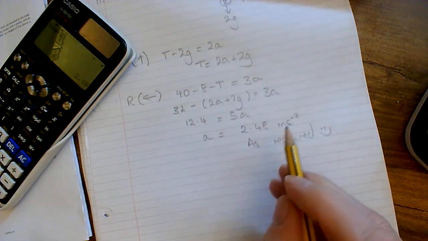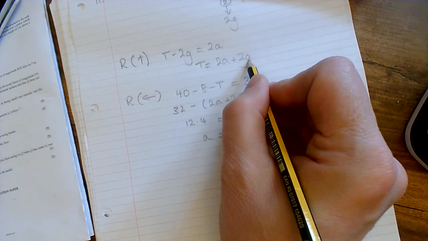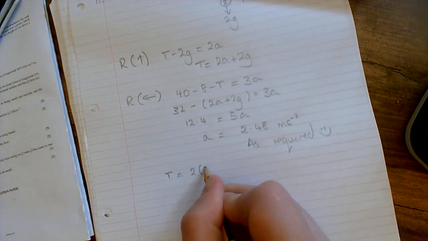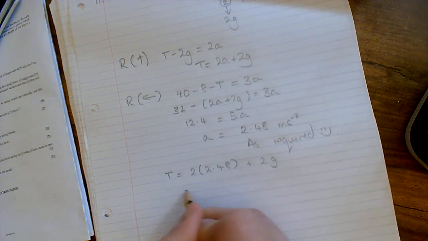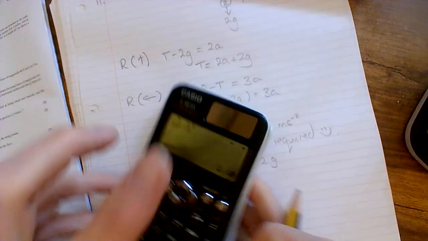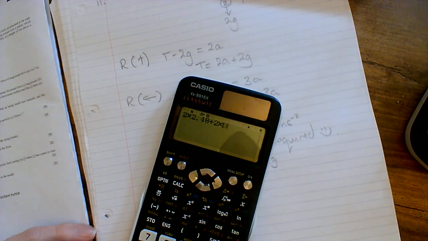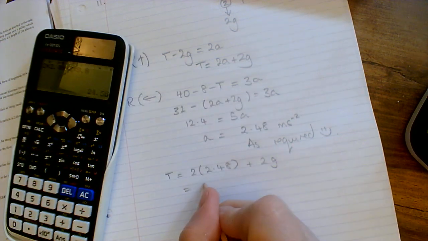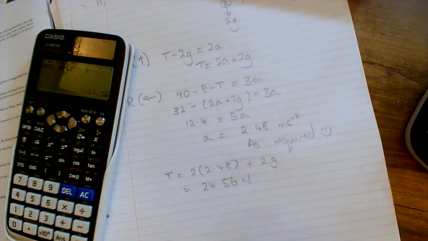Okay, the next step is to find the tension in the string. Well, we already know tension is this thing up here, so we've got tension equals 2 lots of the 2.48 plus 2 lots of the gravity, which equals, let's go to the calculator, 2 lots of 2.48 plus 2 lots of the gravity, and that's giving me 24.56 newtons as the tension.